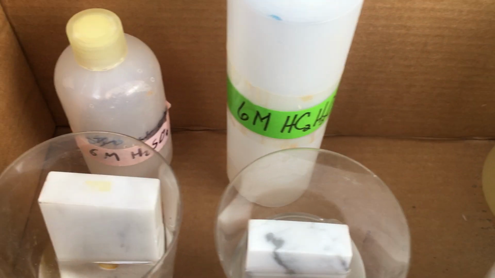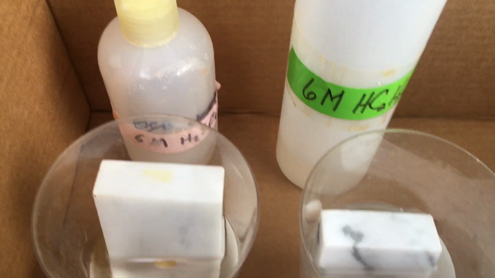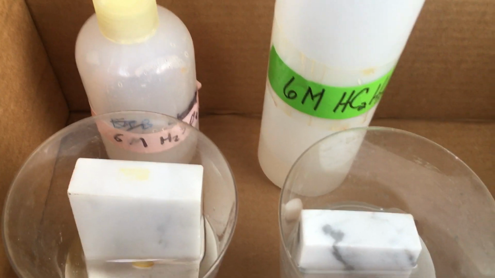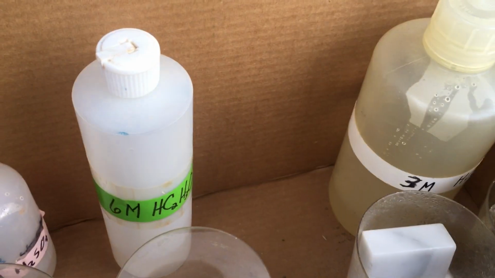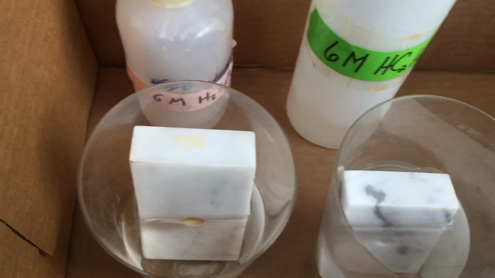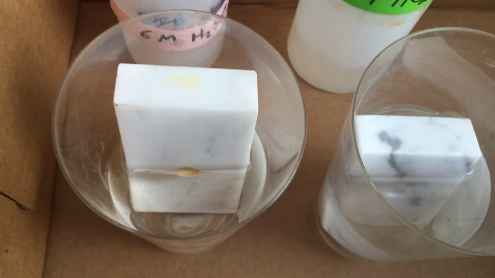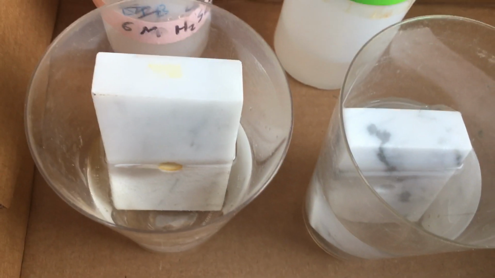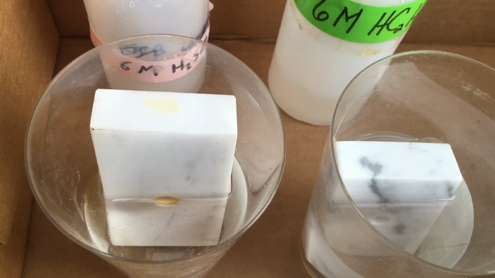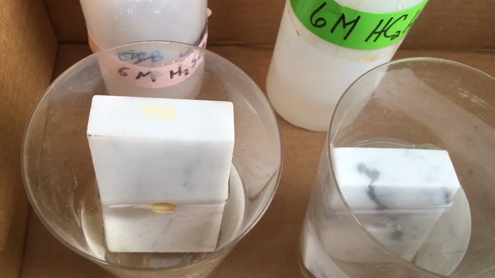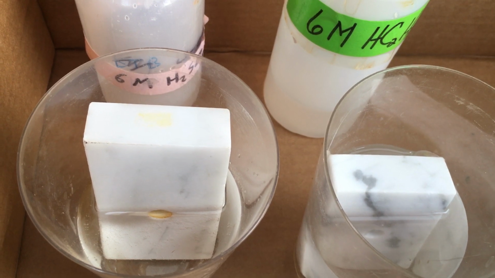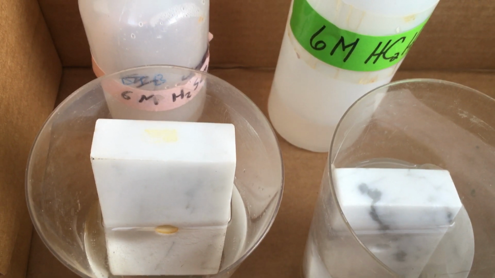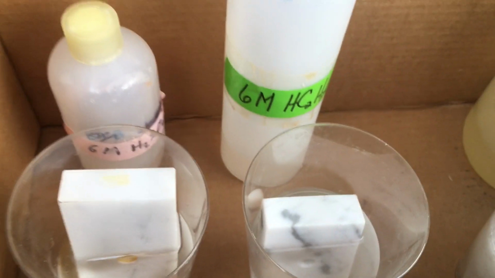So let's move on to the sulfuric acid. Sulfuric acid is a well-known strong acid, and it's a 6 molar concentration, so it's twice that of the hydrochloric acid. But if we look in here, again, it doesn't look like there's a whole lot happening. There are a few bubbles I can see on the surface of the marble, but it's remarkably, and to me surprisingly, unreactive.